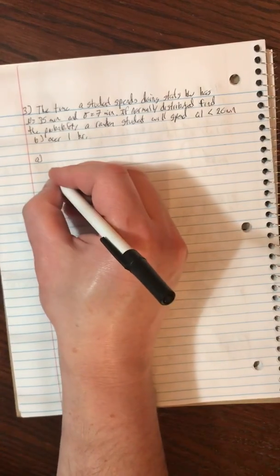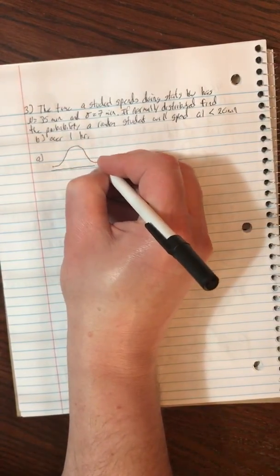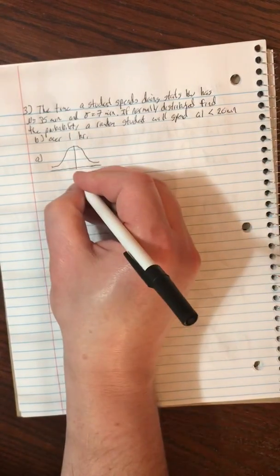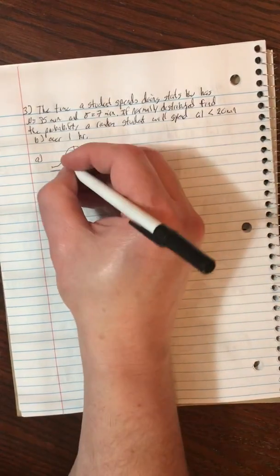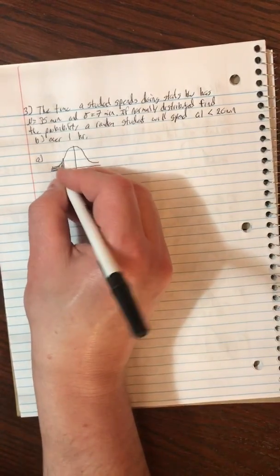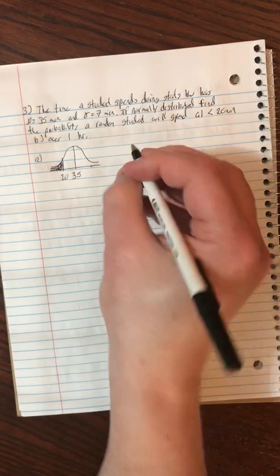we are looking at our normal distribution. Hopefully you all remember that mu of 35 means that the average is 35, so we have 35 here. And what do we have? We want less than 20 minutes, so here's 20, that's less than 35, and we want to the left. Well, this is the easy one, right guys? So let's go ahead and do this problem really quickly.